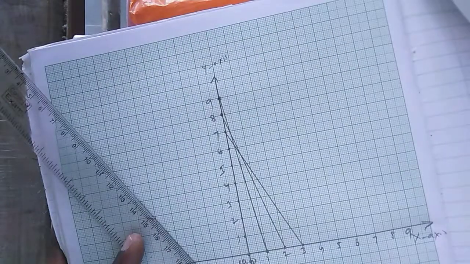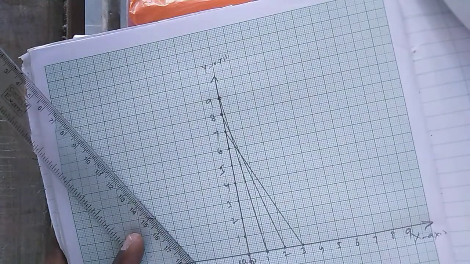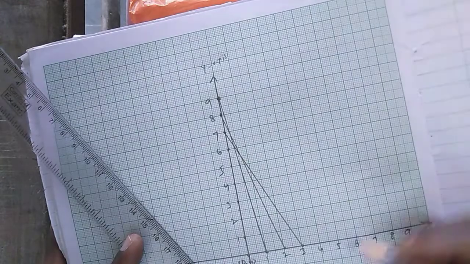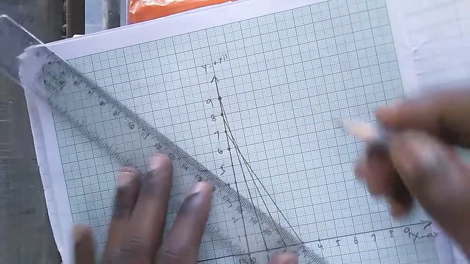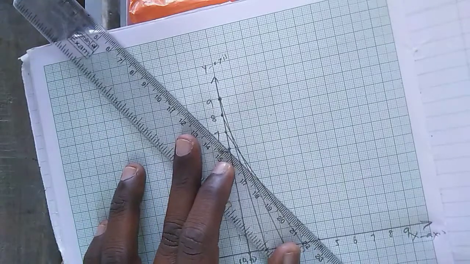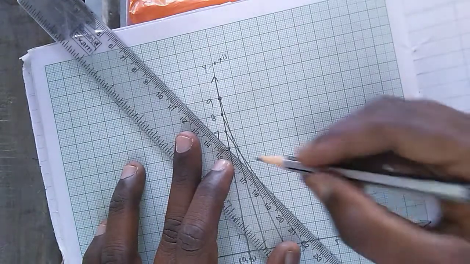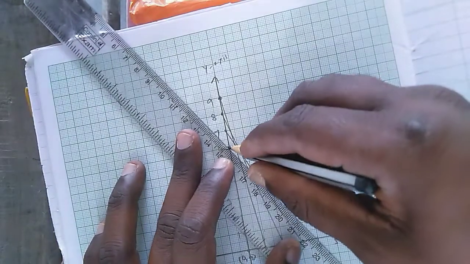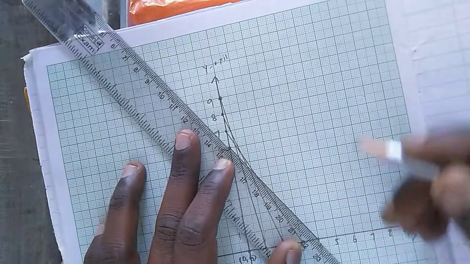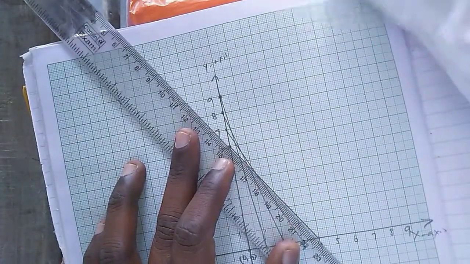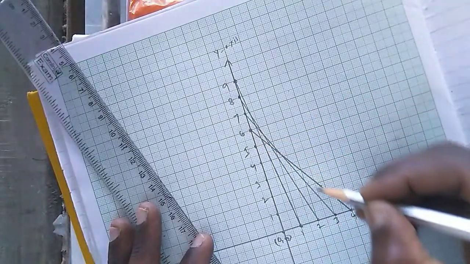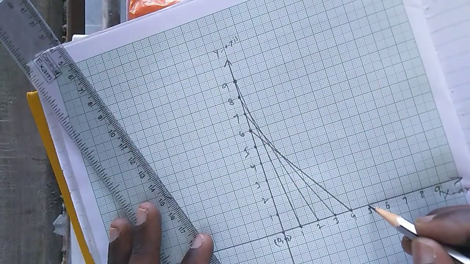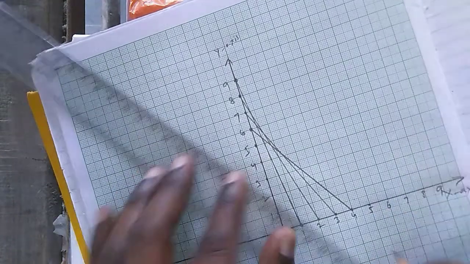Next, 4 comma 0 and 0 comma 6. 4 comma 0 is here, 0 comma 6 is here. So like this. It's over. Next, 5 comma 0, 0 comma 5. 5 comma 0 is here on the x-axis, 0 comma 5 is here. So this.